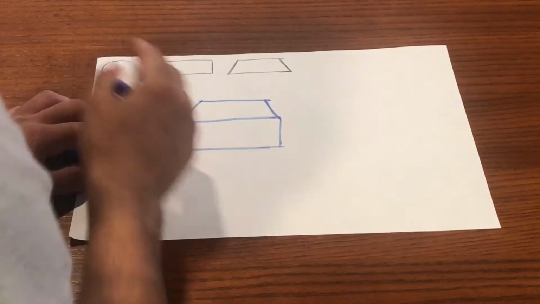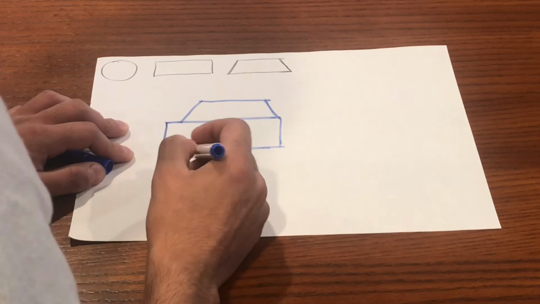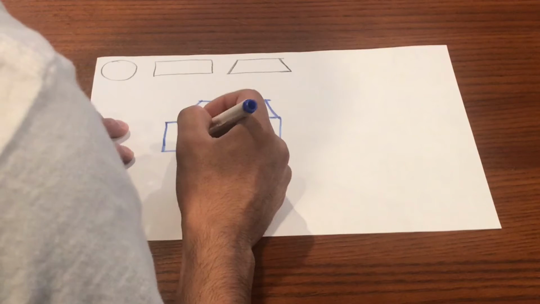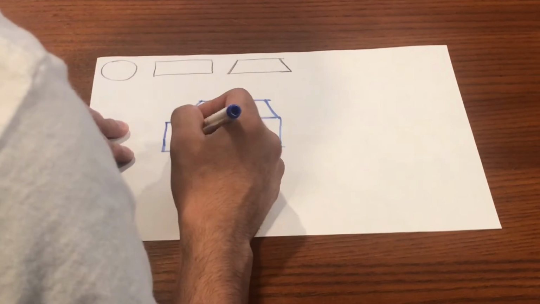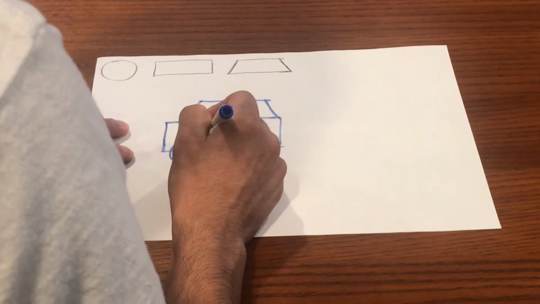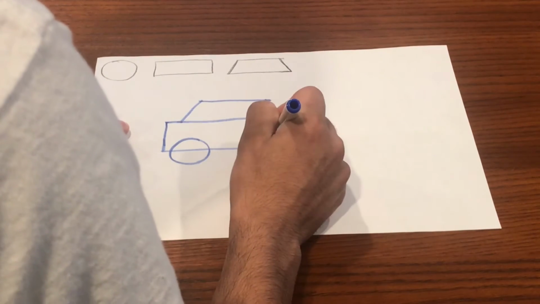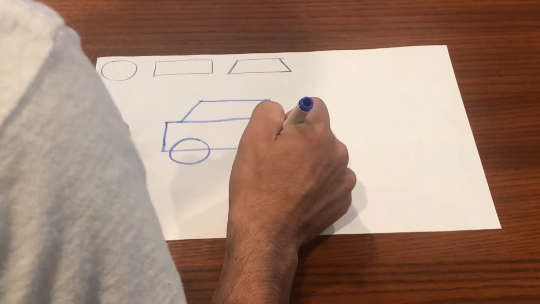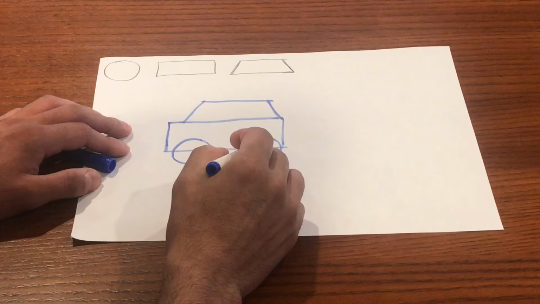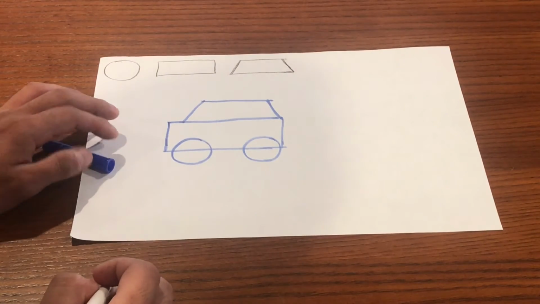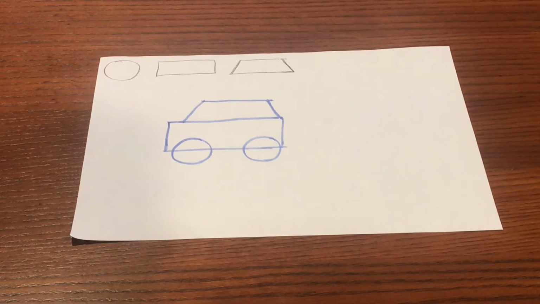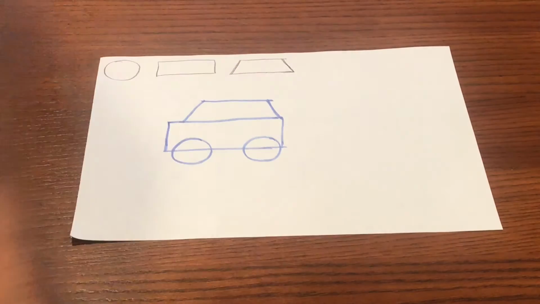And lastly, we're going to include circles at the bottom of our rectangle, but it's going to be on top of the rectangle like this. So I'm drawing my circles, and these are the wheels of the car. So that is an example of a car using our shapes.